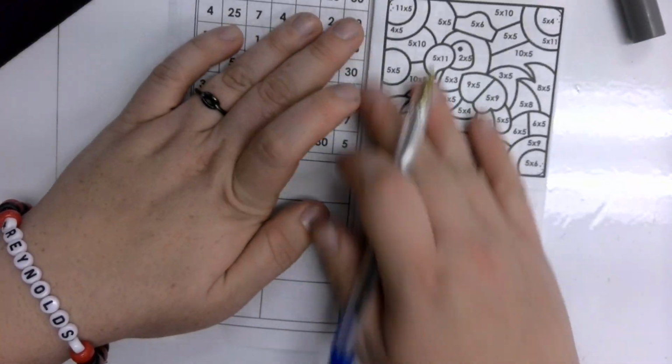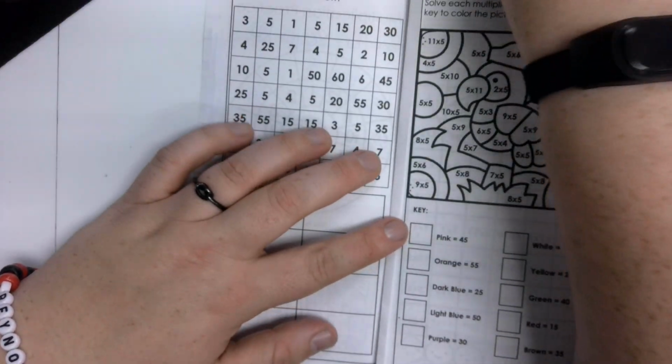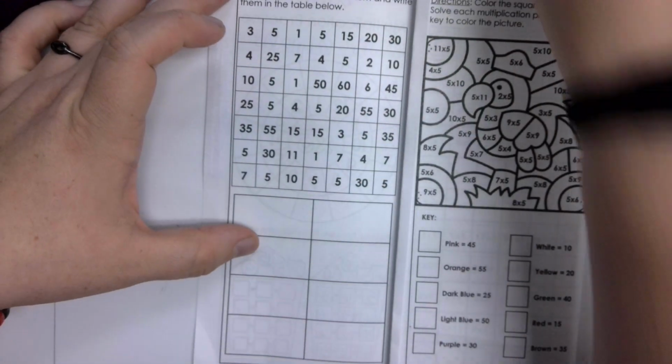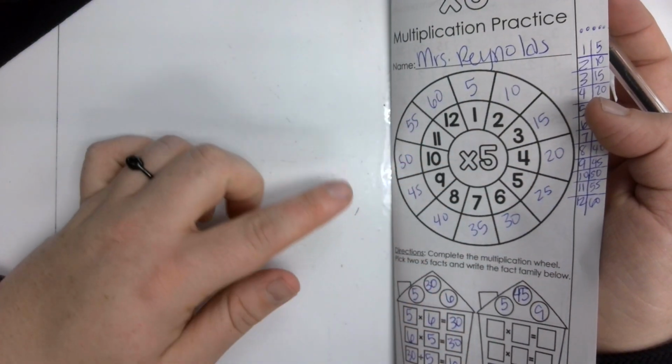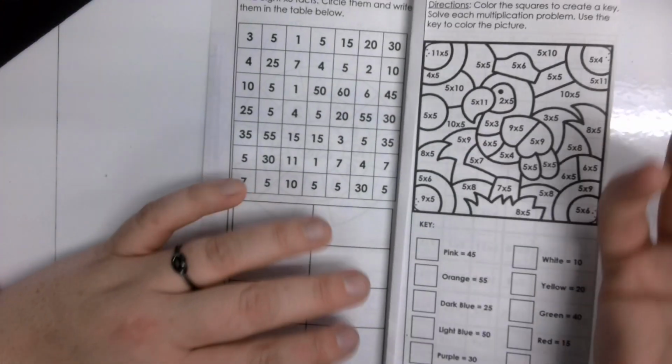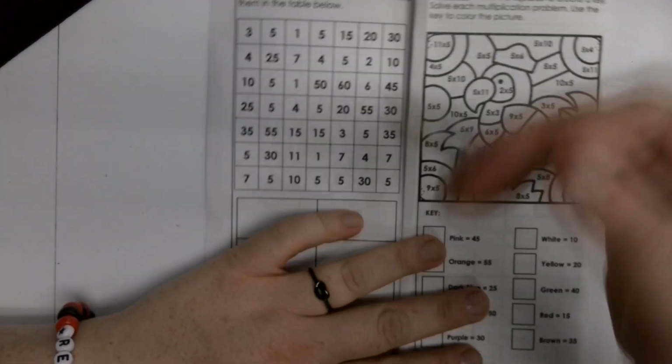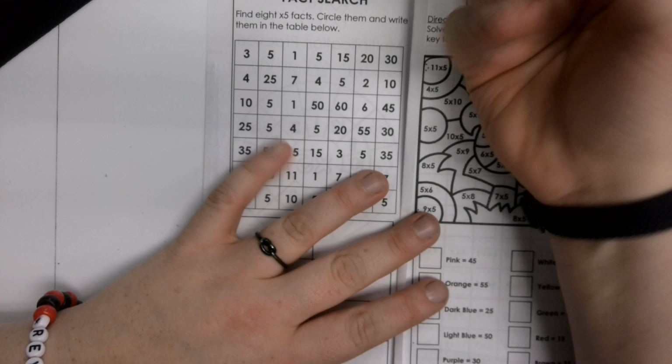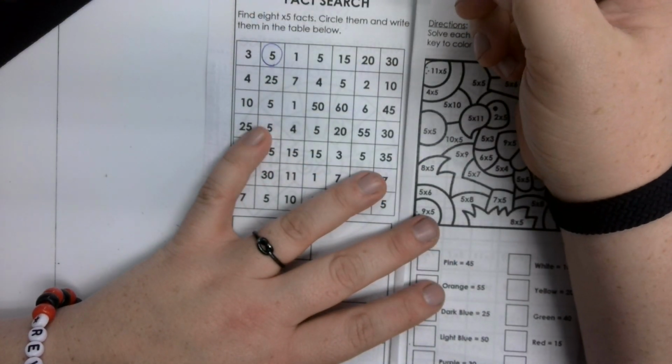Right here, we're going to do a fact search. It says circle and write them in the table below after you find 5 facts. They could draw another T-chart. They could also look at the wheel, or they could know that anything times 5 will end in a 5 or a 0, and to make sure. So we've got that.